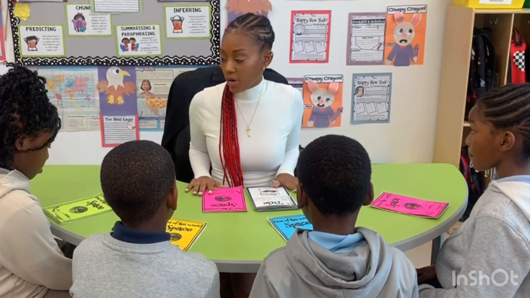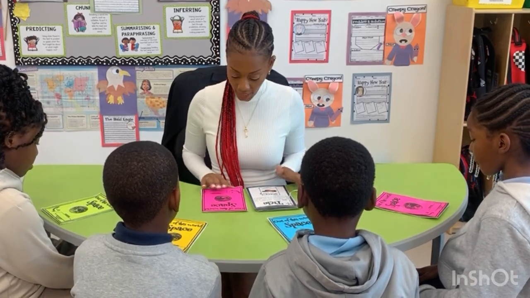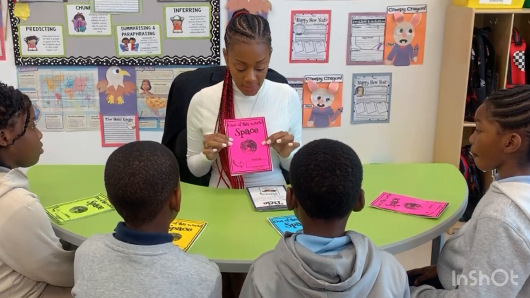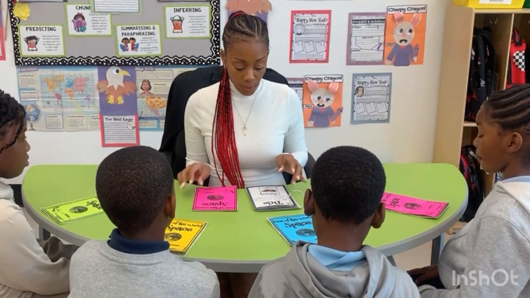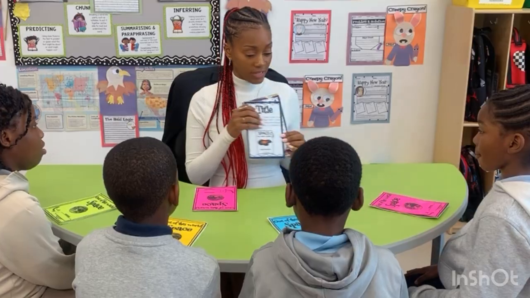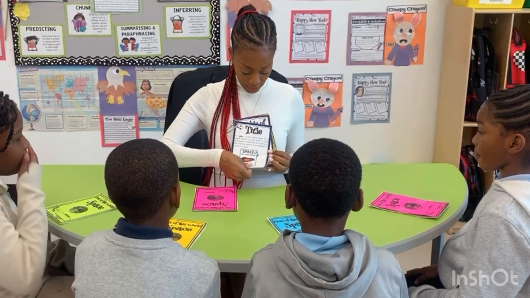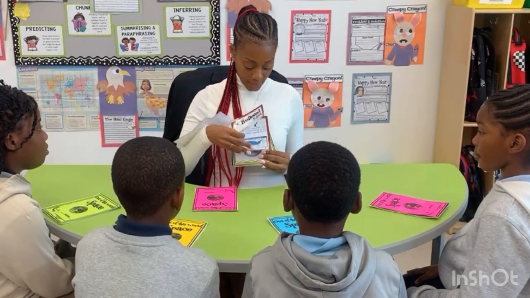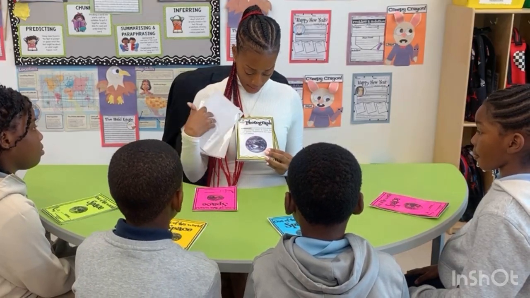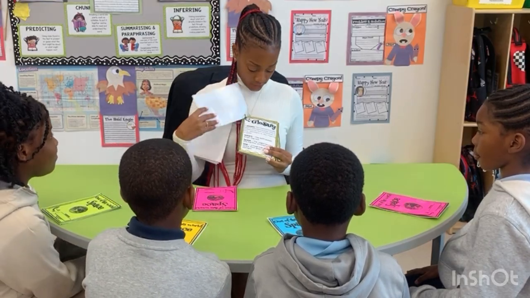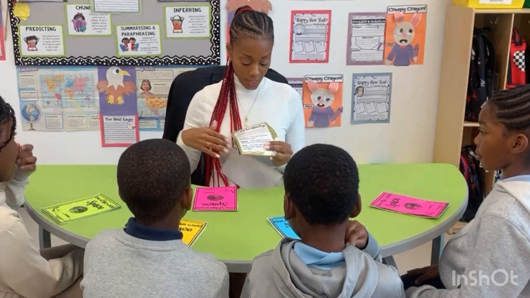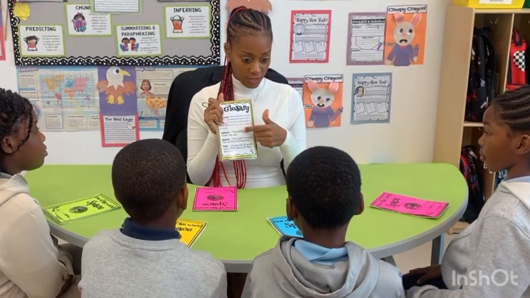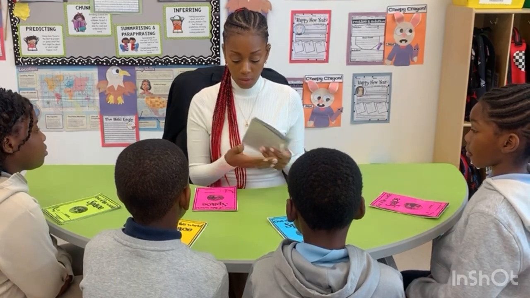Alright guys, so what we're going to be working on is a nonfiction text. We're looking at Out of This World, where our topic is going to be space. We will also be looking at our nonfiction text features. For instance, we have the title, table of contents, bulleted list, maps, photographs, a glossary. So we'll be looking at the different text features as we go through the book, okay?